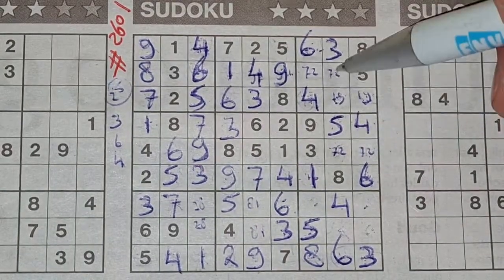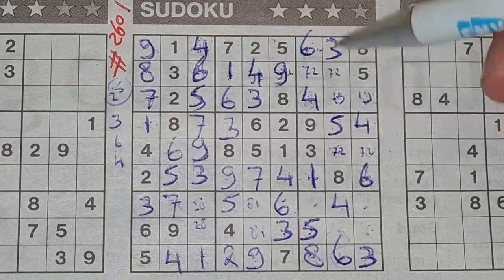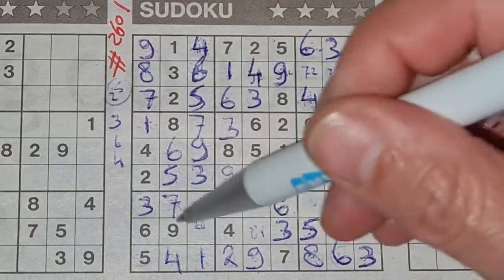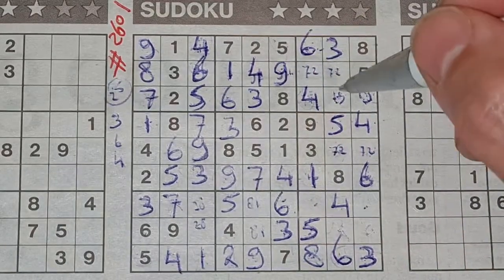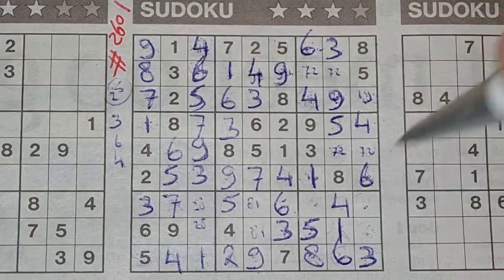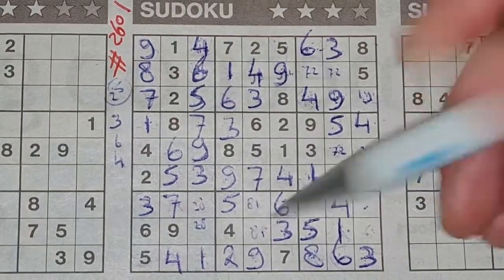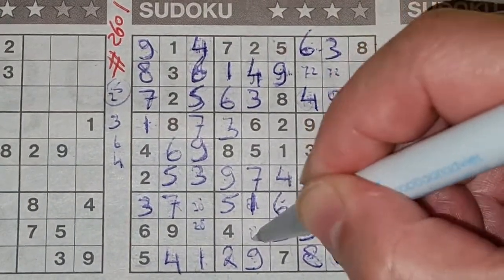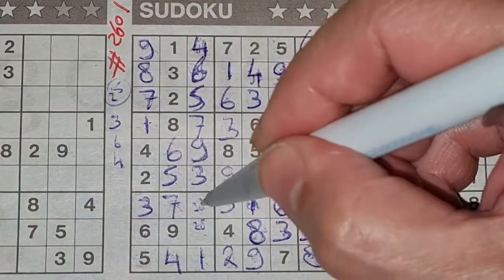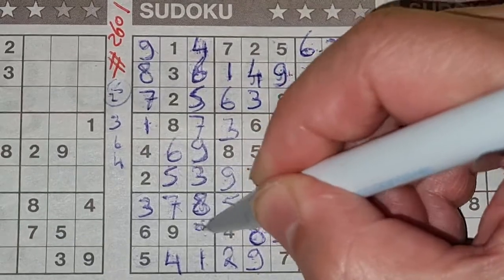Here we have a pair, 7 and 2 in this column. So the other pair should be 1 and 9. And look, we have a 9 there. So no 9 there. 9 should be here. And the 1 goes there. Now we have a 1 here, so this box can't be 1 anymore. That box should be a 1, and this box should be an 8. Now we have an 8 there, so this box can't be 8 anymore. That box should be an 8, and this box should be a 2.